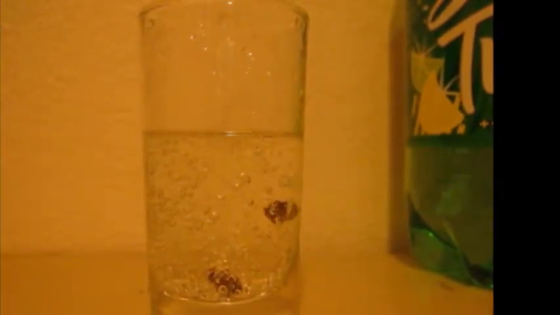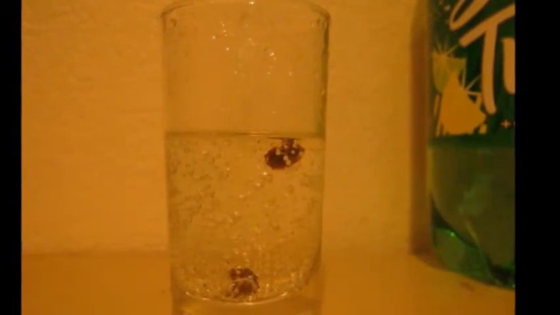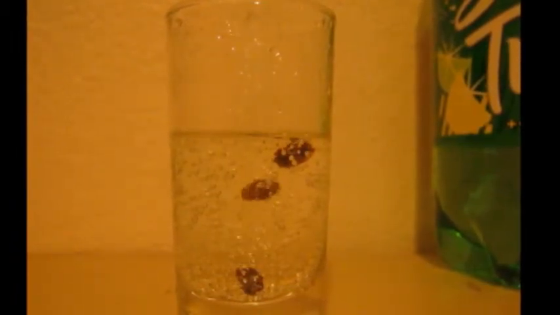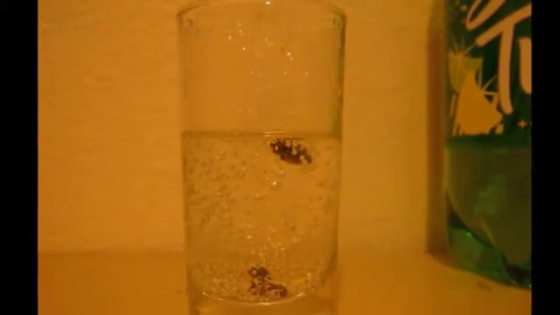Buoyancy is the upward force exerted on an object submerged in liquid. The buoyant force is equal to the weight of the fluid that is displaced by the submerged object. The amount of liquid displaced does not depend on the weight of the object, but its volume. In the case of the raisins, when the carbon dioxide bubbles attach to them, their volume increases.